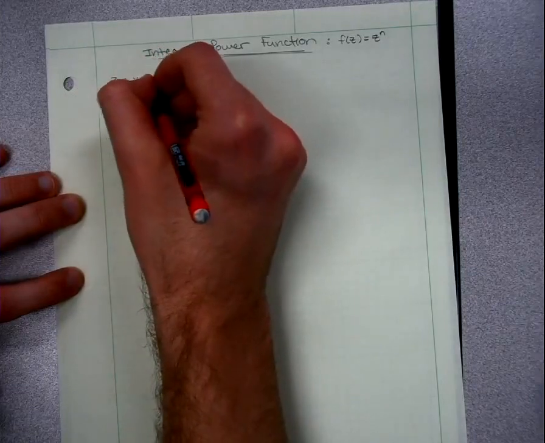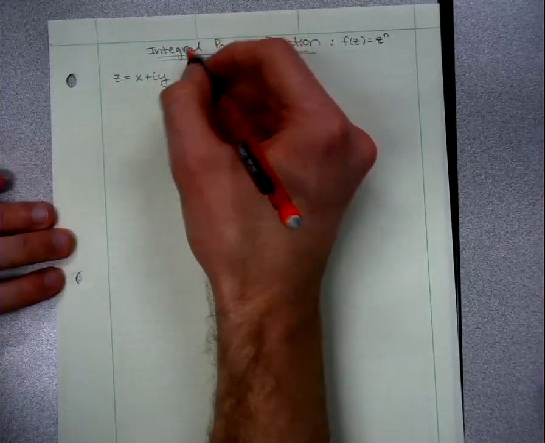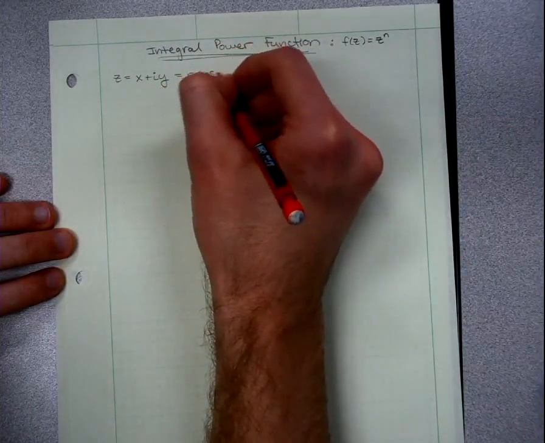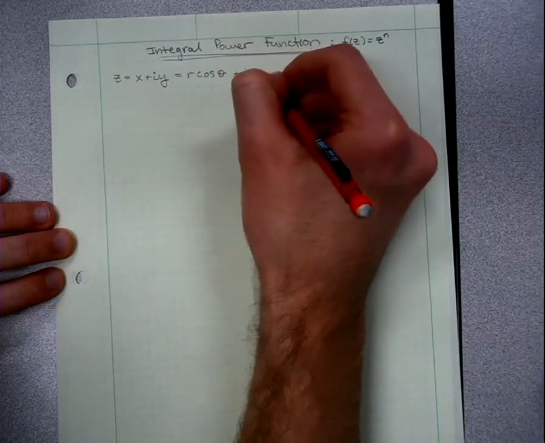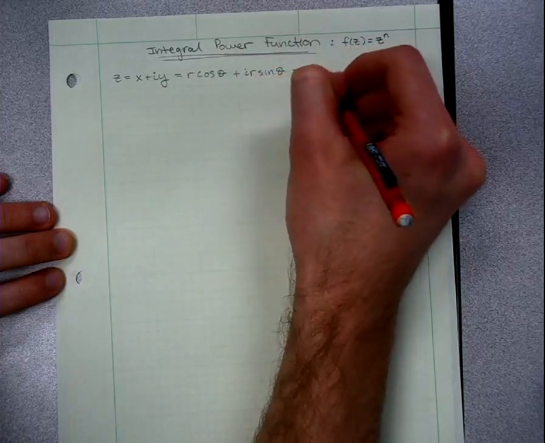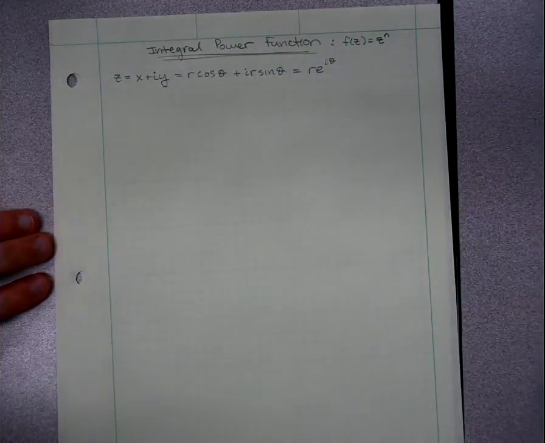Z equals x plus iy. You know that. And writing it in the polar coordinates as we did earlier, it equals r cos theta plus i r sine theta, which equals r e to the i theta. I'm just rewriting what we previously derived at the very beginning.